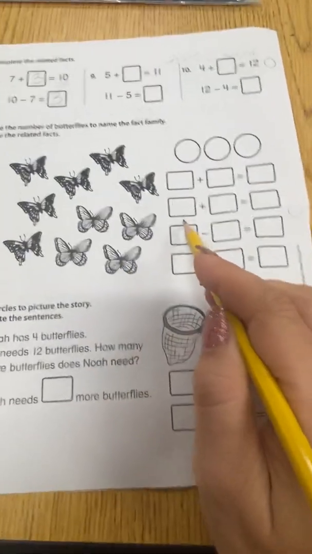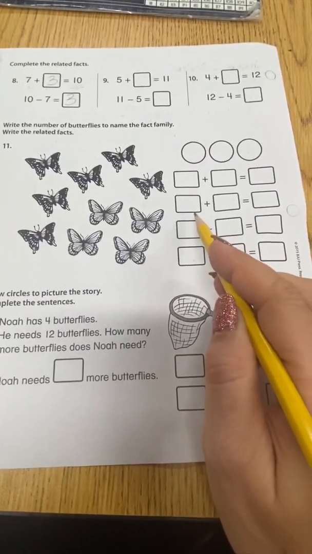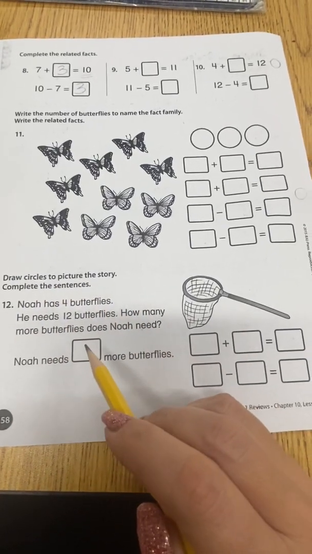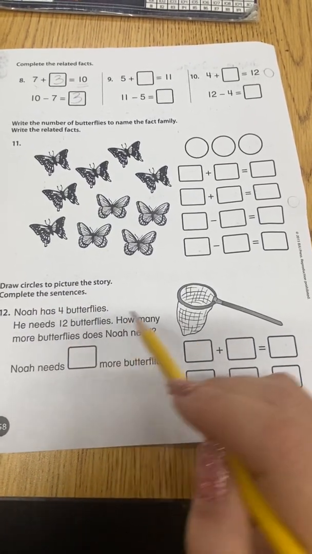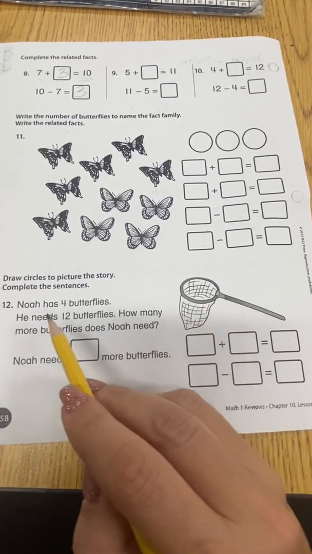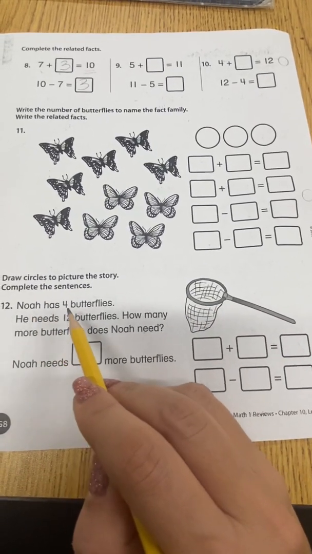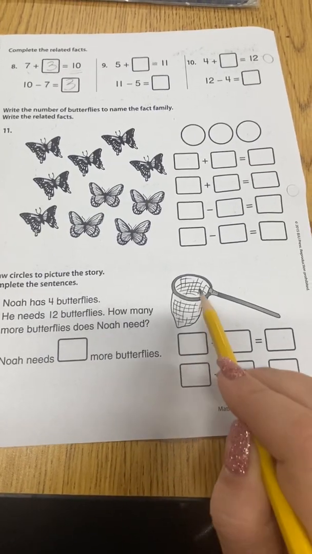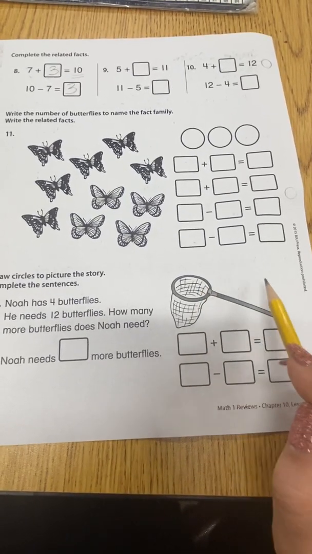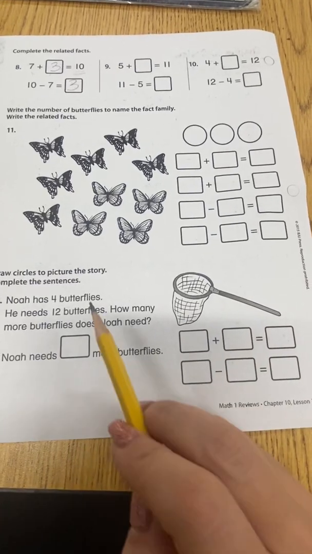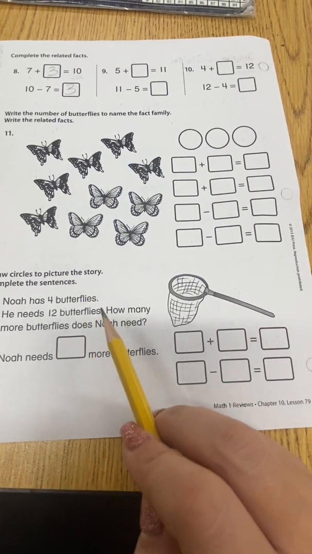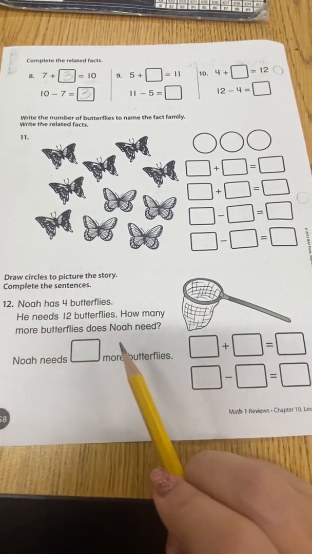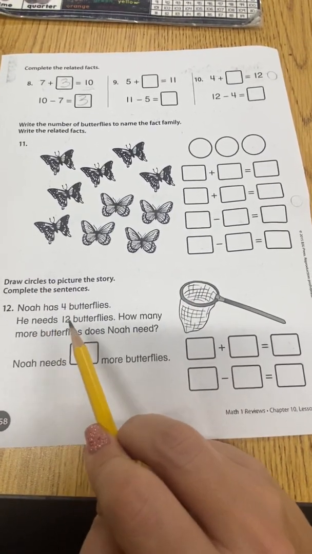Again, that's how you do fact family, related facts. Down here on the bottom, draw circles to picture the story. If they draw circles, that's great because that helps them. And it says Noah has 4 butterflies, so that's a part. I told them go ahead and fill that in, 4, and then draw your 4 circles to represent the butterflies. They don't have to worry about trying to decorate it. If they want to make a butterfly since they're at home, they can, or it just says to draw circles for our directions. But he needs 12 butterflies.